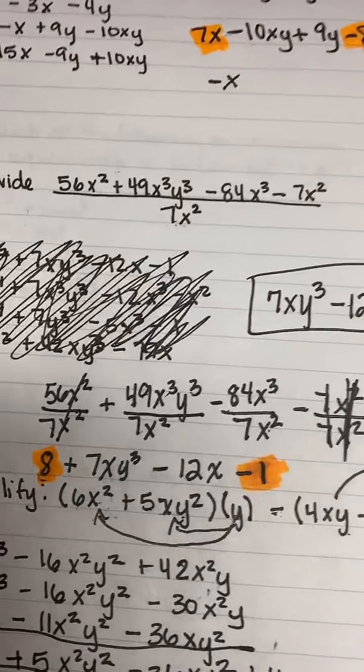I'm looking for another x squared y. Over here, I have another x squared y. Then I have this plus 5xy to the cube. And then I have this guy right here, which is in purple.